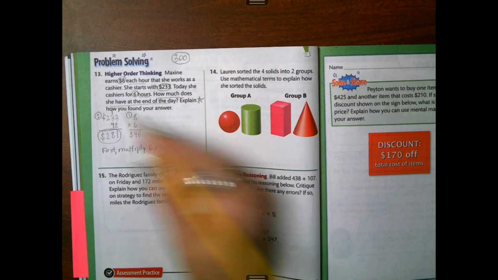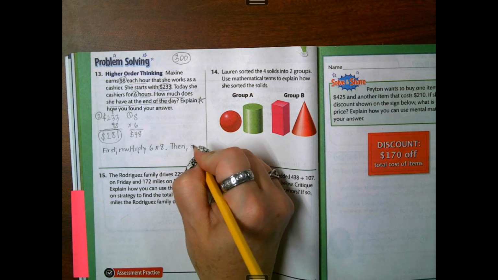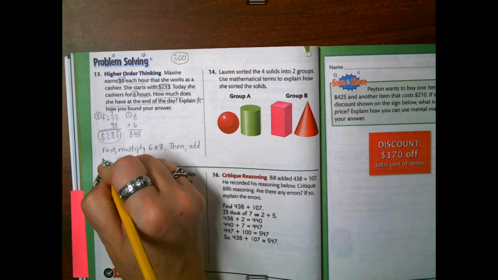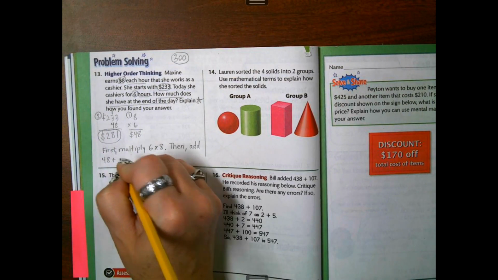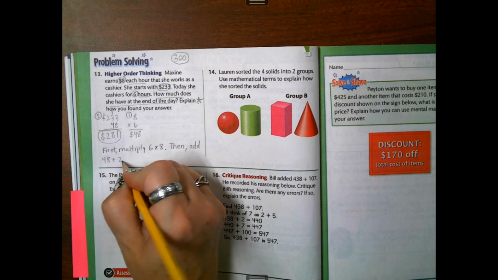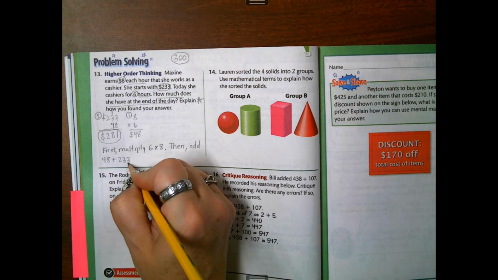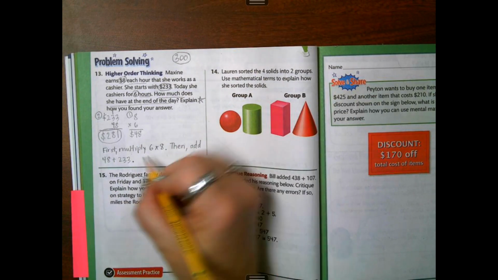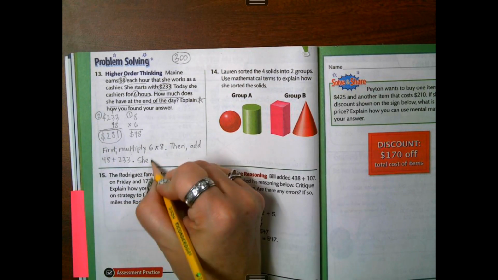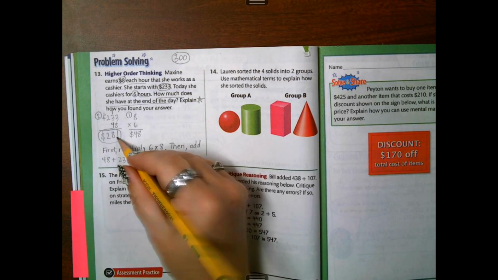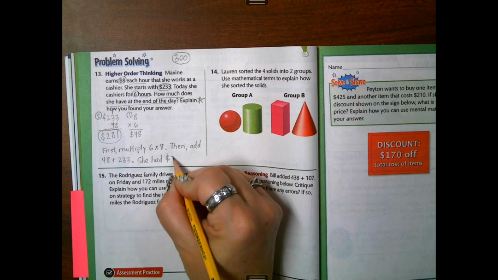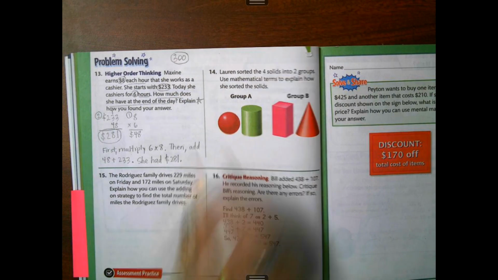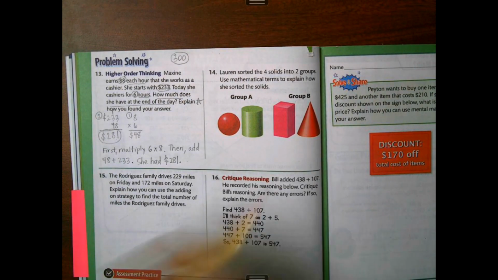We took that and we added, then add 48 plus 233. Okay. And then she had, what was the total? $281 at the end of the day.